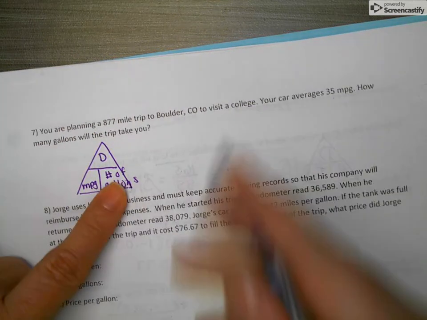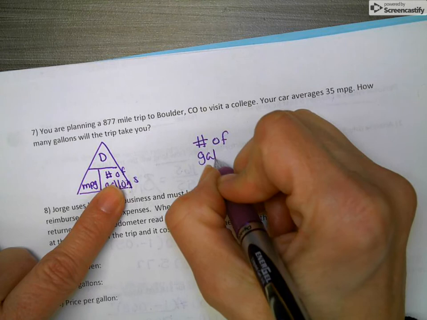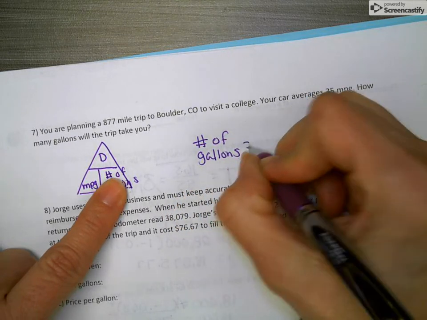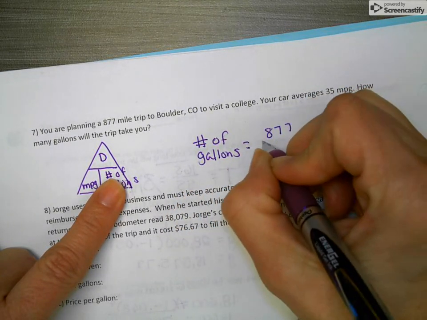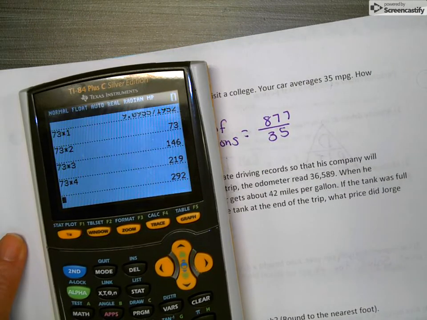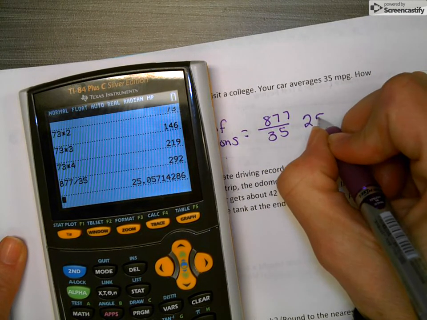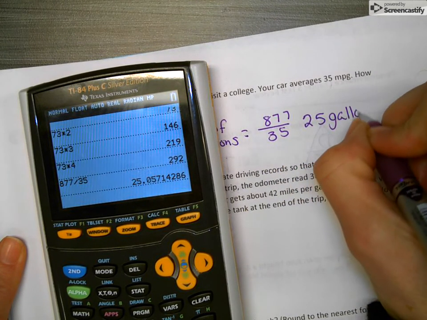So we must be looking for the number of gallons. And that's going to be our distance divided by our miles per gallon. So our formulas are written right there. 877 divided by 35, and that gives me 25 gallons.